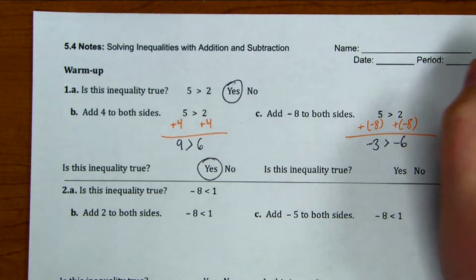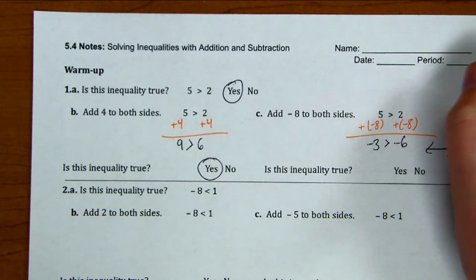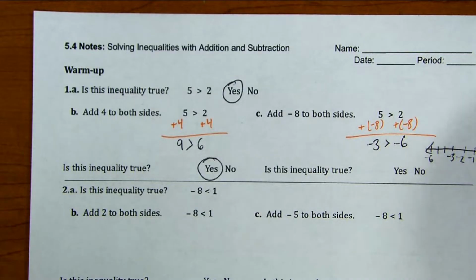Well, if you're not sure, we can always think of a number line. If we have 0 over here, we have negative 1, negative 2, negative 3, and so on. Negative 3 is going to be much farther to the right than negative 6 is. So because negative 3 is farther to the right, that means negative 3 is greater than negative 6. So this is true.